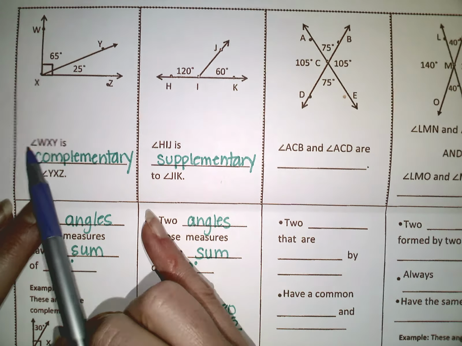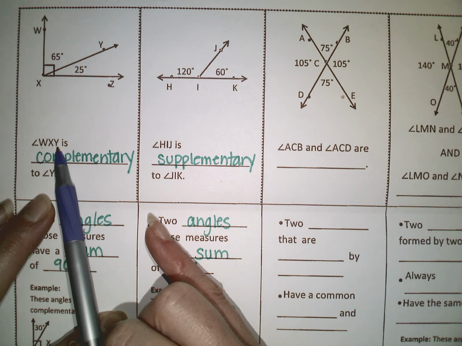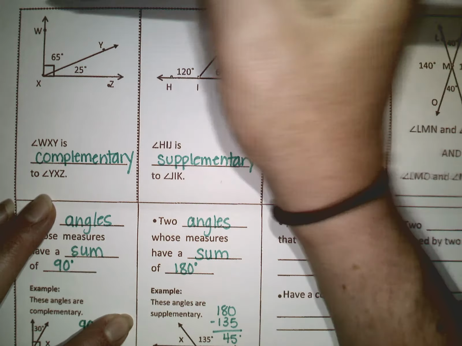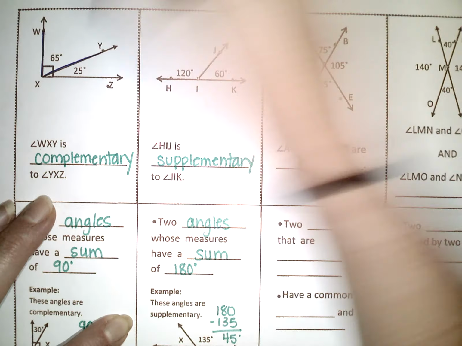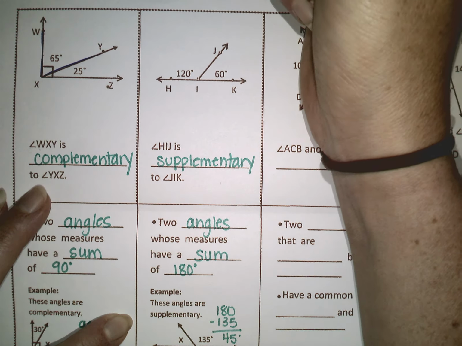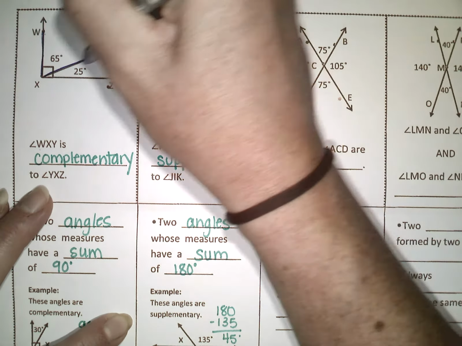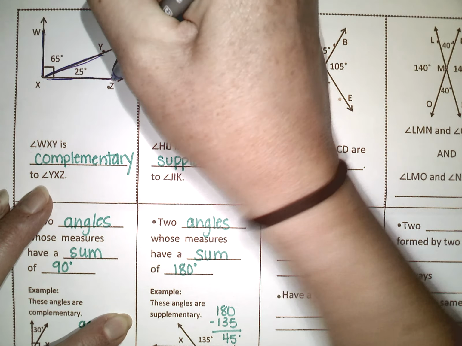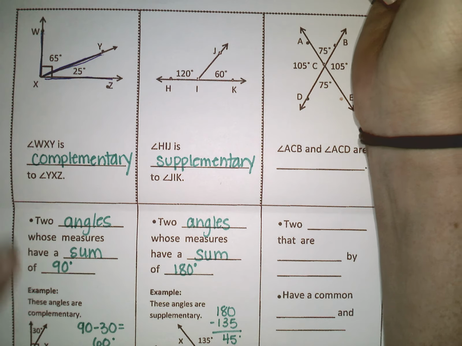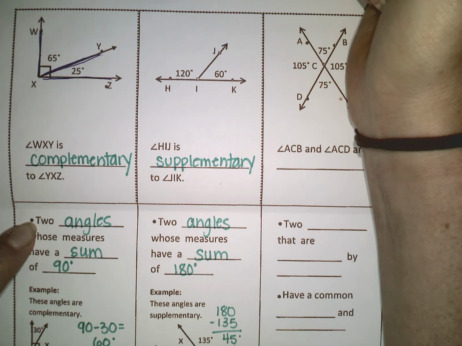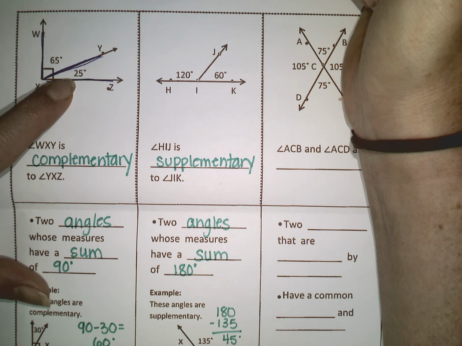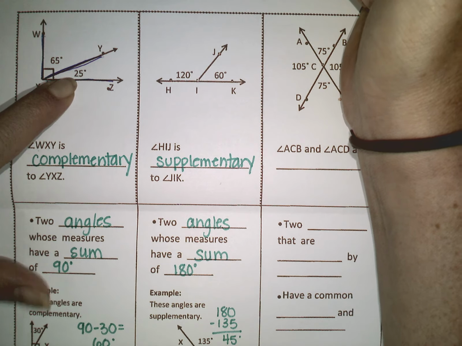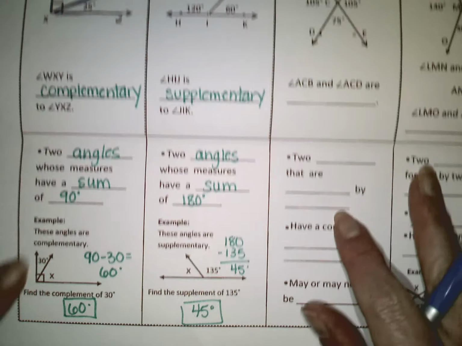This is read as angle WXY. So remember that angles have those three letters there. So WXY is complementary to YXZ. What makes them complementary is that they are two angles whose measures have a sum of 90 degrees. We can double check that by adding 65 plus 25 equals 90. So that makes them complementary.